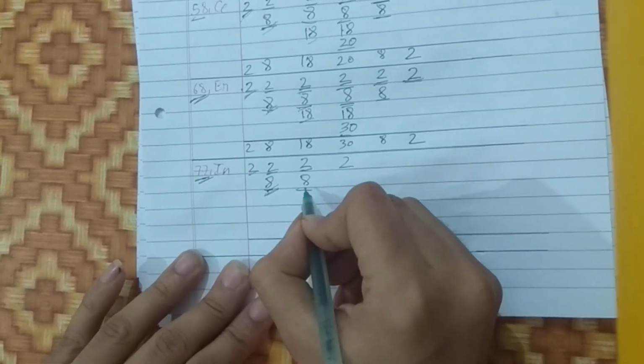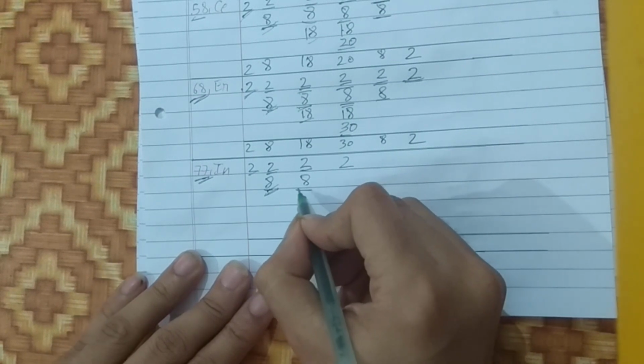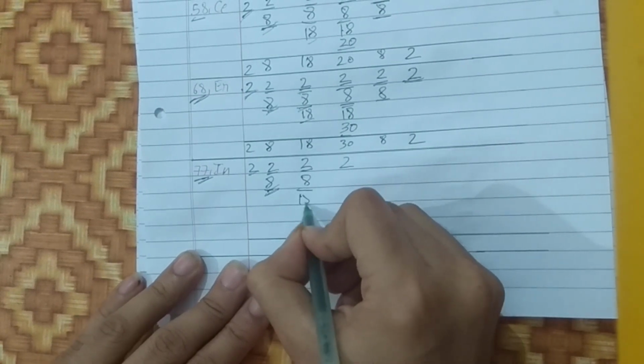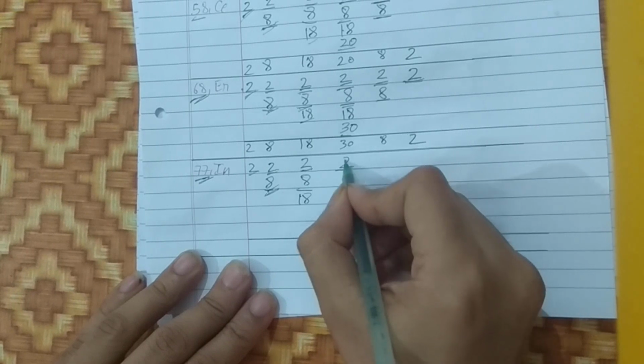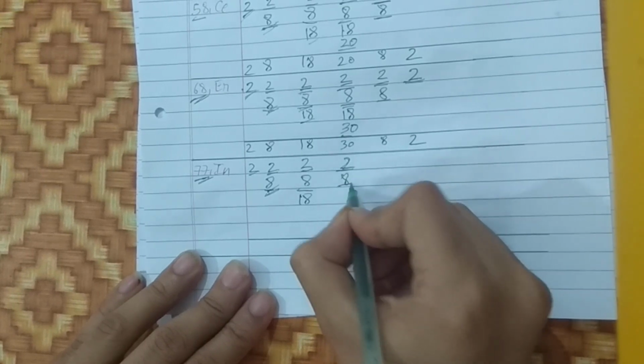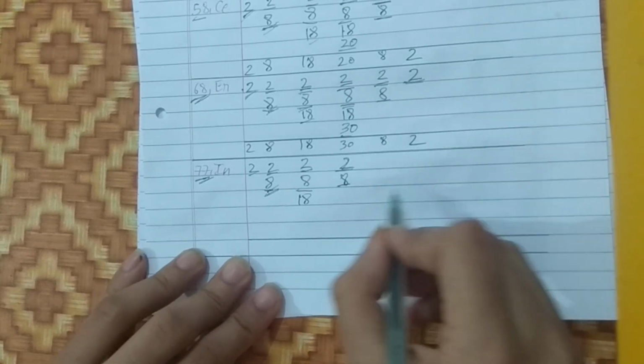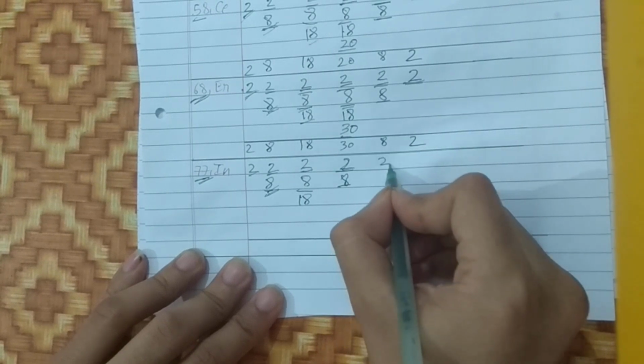Again we will check for the n-1 shell. It's neither fully filled nor having 18 electrons. That's why we will fill up to 18 here, and after that we can exceed 2 here, so we will go up to 8, and again the octet rule will come in picture, and it will say that we will have to move to the next shell. That's why we will fill 2 here.